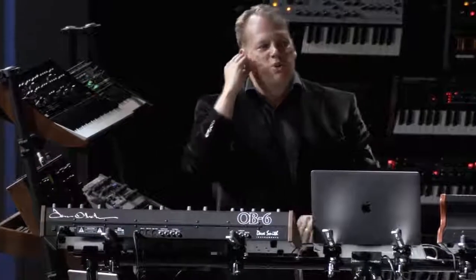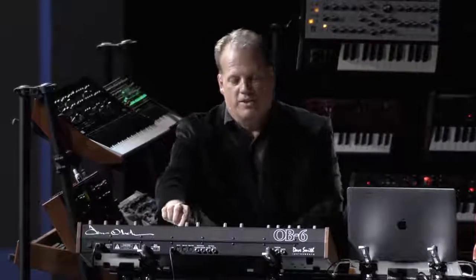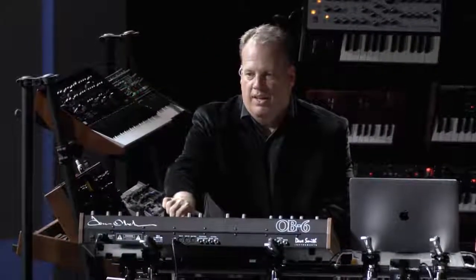We also added a new filter just for the OB6, which is in Omnisphere 2.5, a state variable filter, because we didn't have a filter where you could go between low pass, notch, and high pass smoothly. So now you can. That's a brand new filter type.